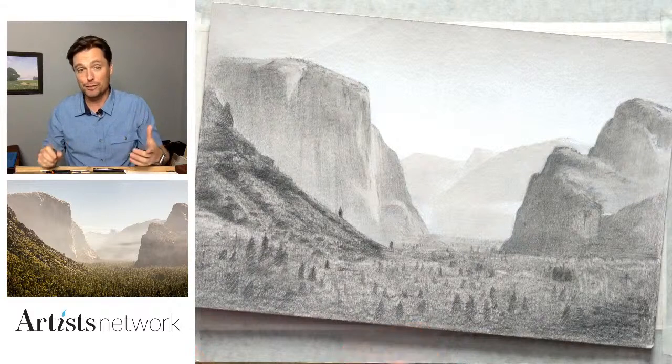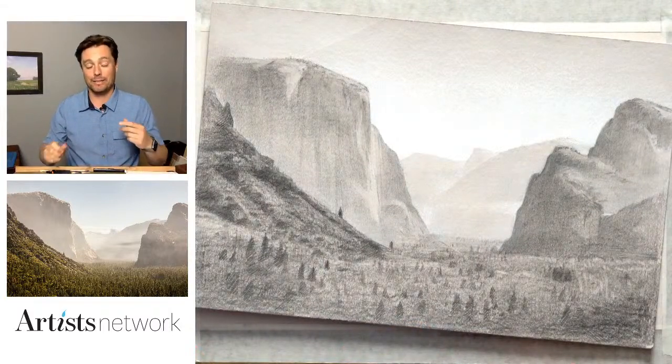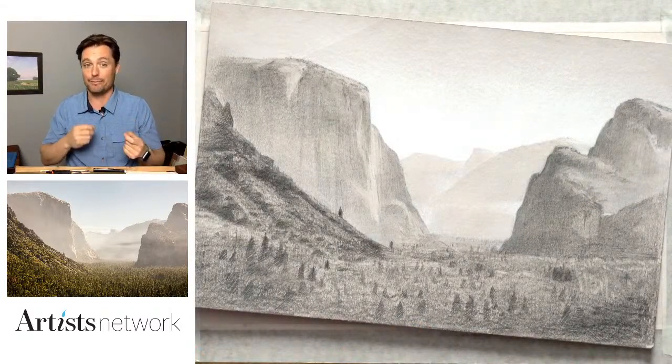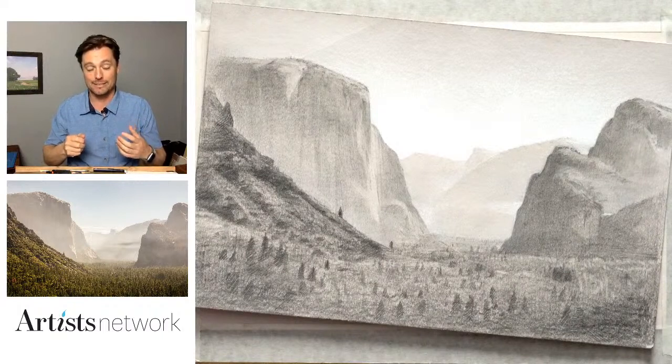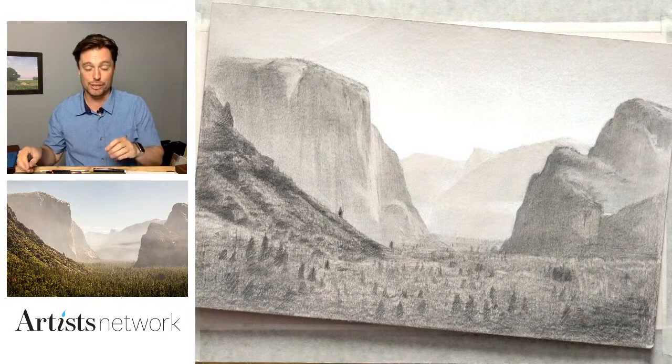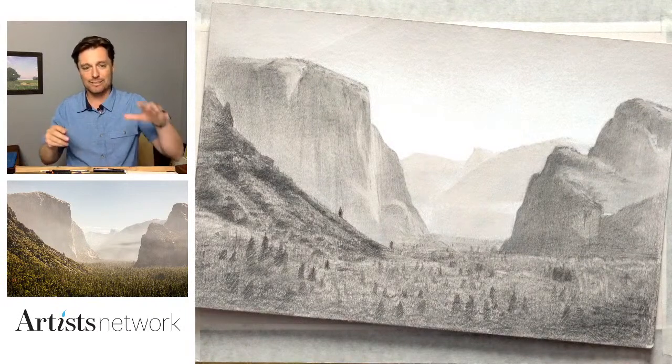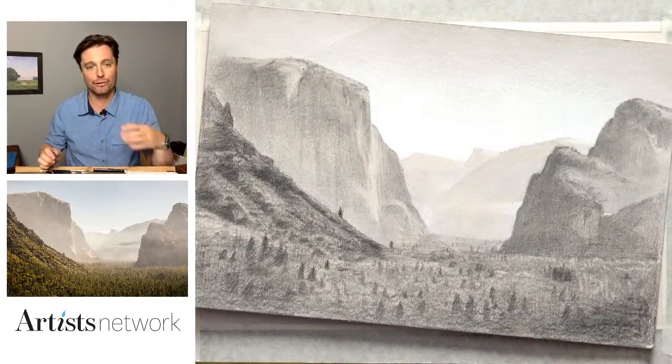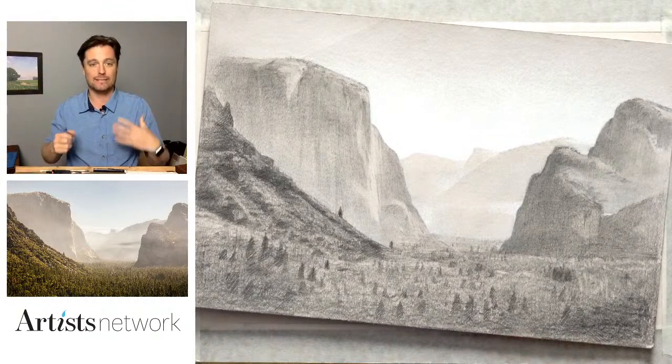A lot of what you're going to be seeing here today, the changes throughout the drawing, are going to be pretty minor in many cases. But that's what we're going for, really trying to dial in those value relationships to create something that not necessarily looks exactly like the reference photo, but creates that sense of space and atmosphere.